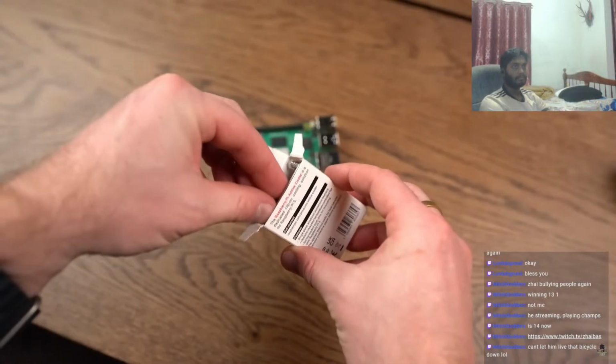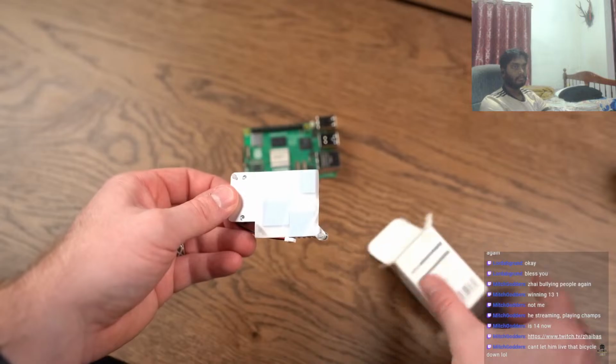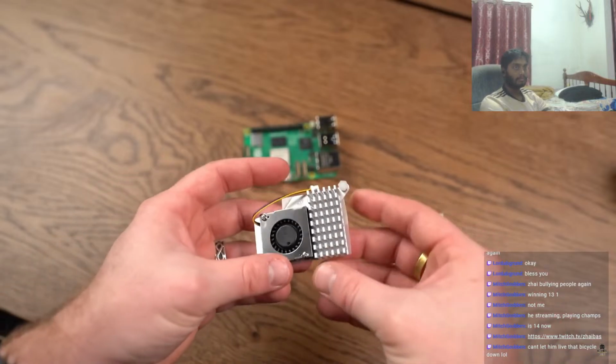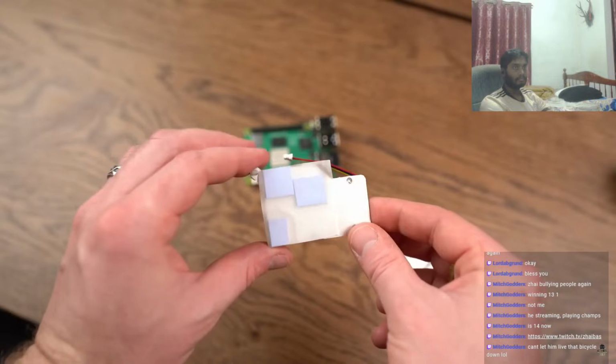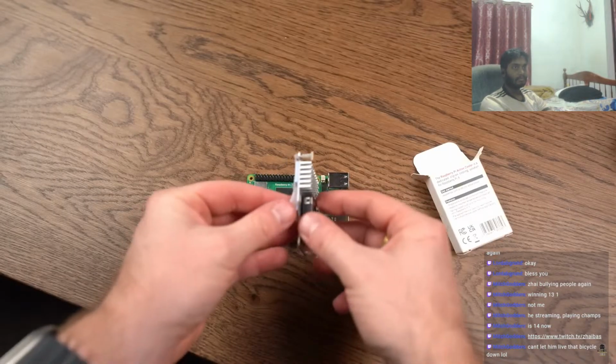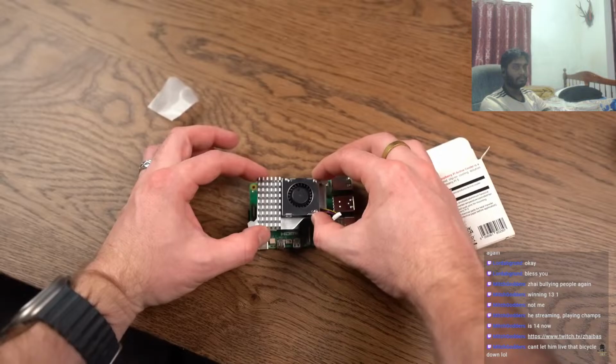Raspberry Pi comes with an active cooler. I believe this is the first time they've ever made one, because this sucker draws so much power and produces a ton of heat because it's doing more things, it's faster. Okay, this thing is just cool. So it looks like it has adhesives already on there for the components that need to be chilled off, like the RP1, the GPU, and the CPU.